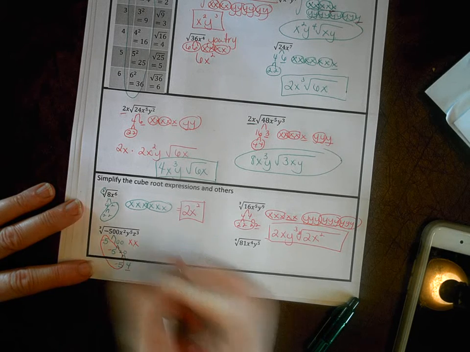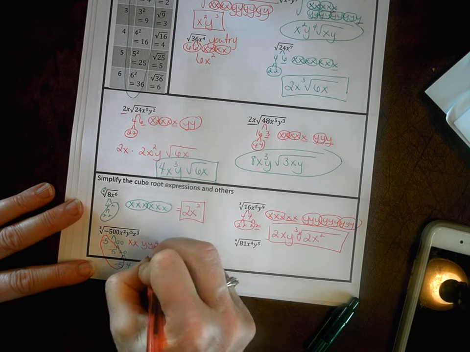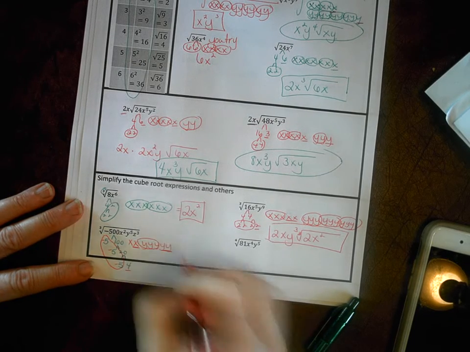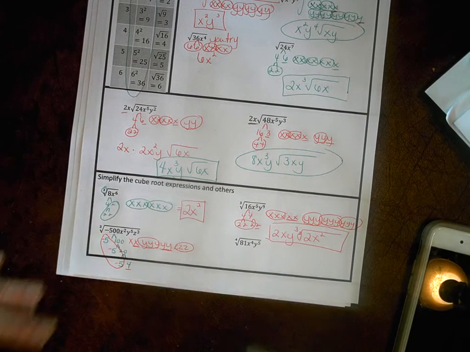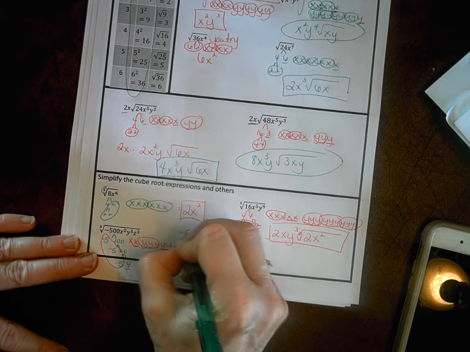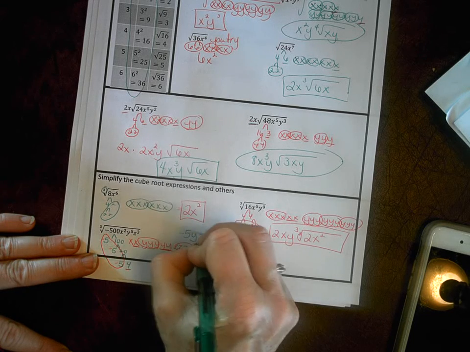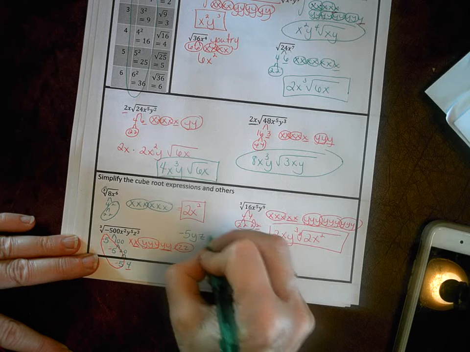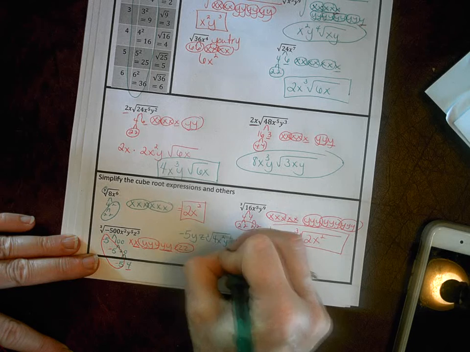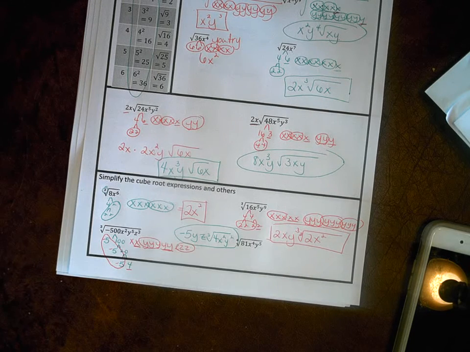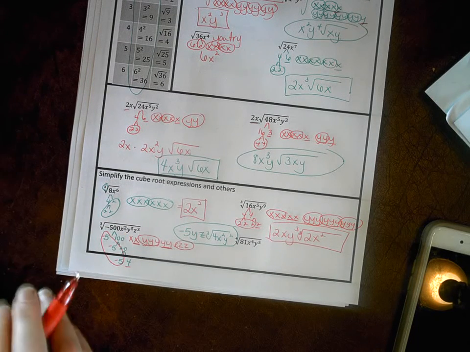Now x squared, I can't make a group of 3 because that's smaller than 3, so there's no way. Y to the 5th, a group of 3, so these are going to be underlined. And z to the 3rd, I can make a group of 3. So your answer should be negative 5, no x's because we couldn't take any out, y, z, then the cube root, we have left a 4, x squared, y squared. Again, if you start thinking you're dividing these in, if this is smaller than 3, it won't divide evenly.